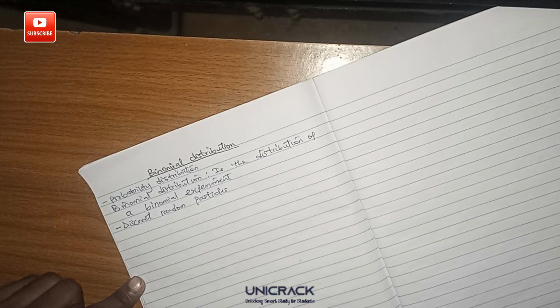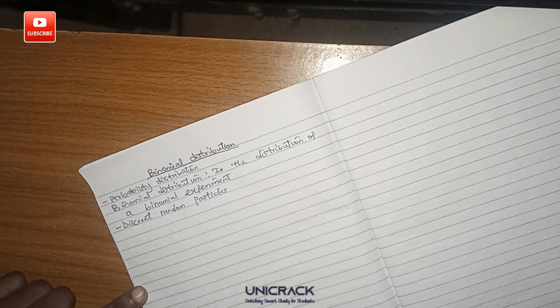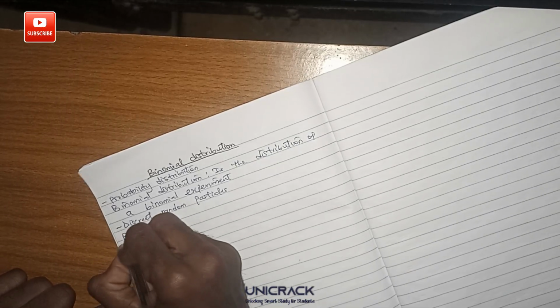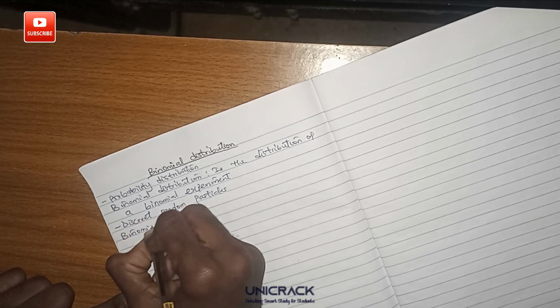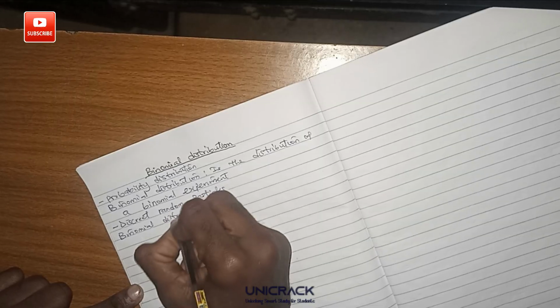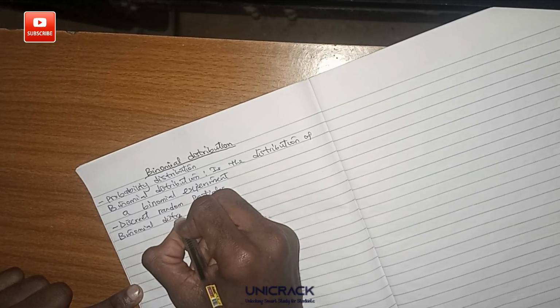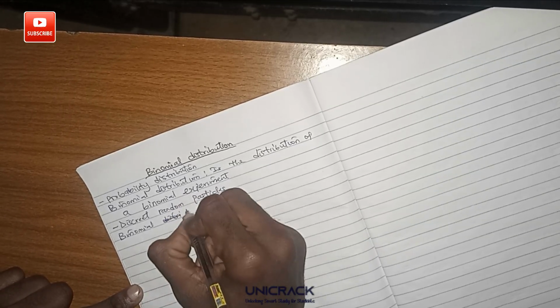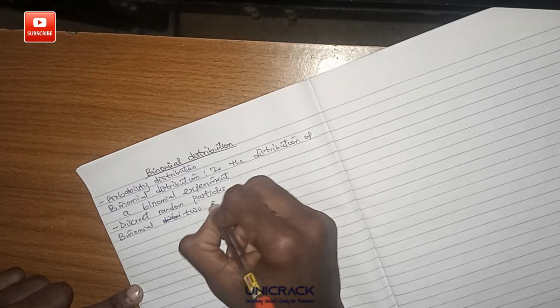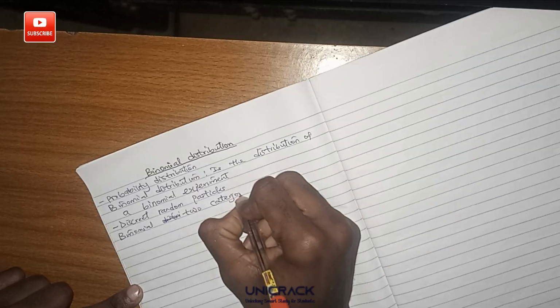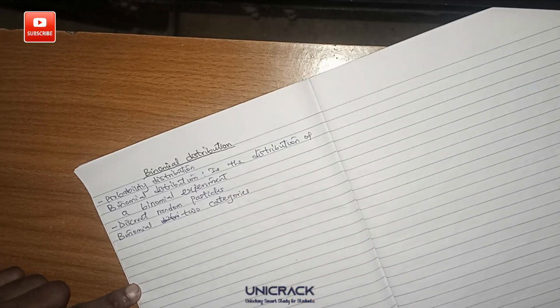Now, binomial, from the word bi, which is two, basically means two categories. What do we mean by two categories?